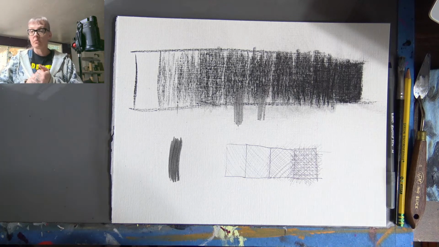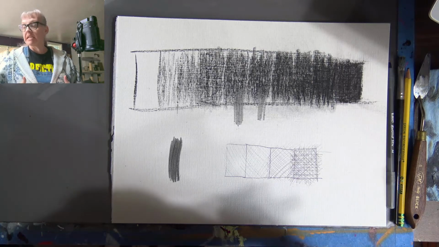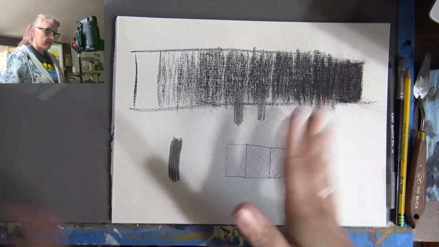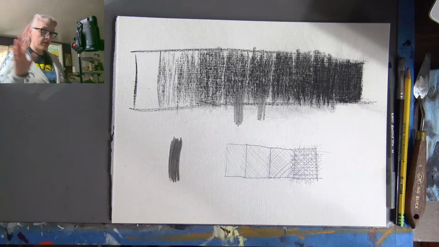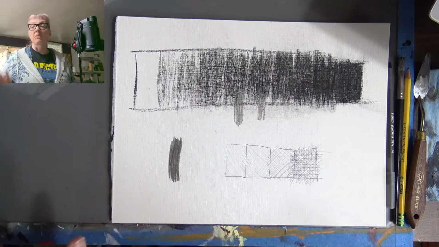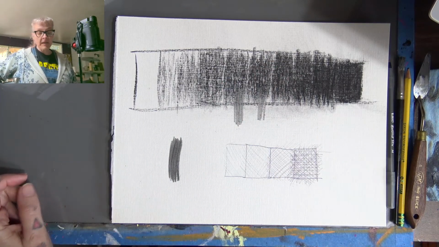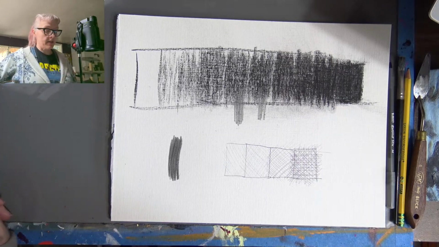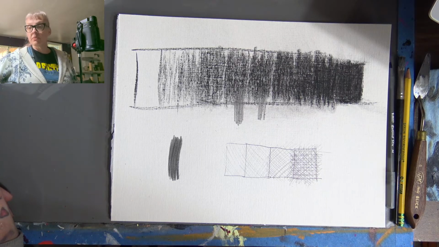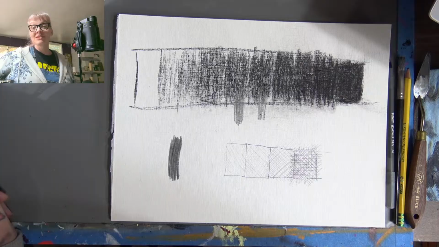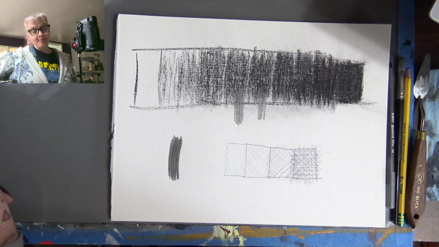So make sure you come with whatever material it is that you typically use, whether it's paint, acrylic, watercolor, pencil, charcoal, marker, whatever it is. Come next week with more paper and your tools, and we'll do some simple value studies. They're gonna be fun.